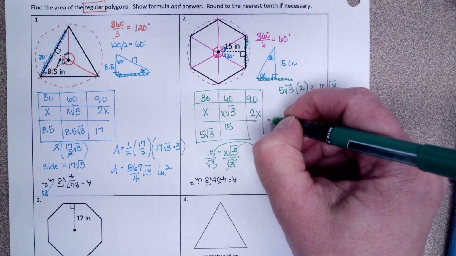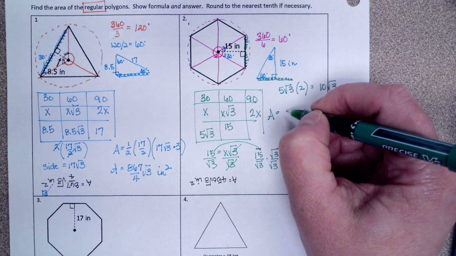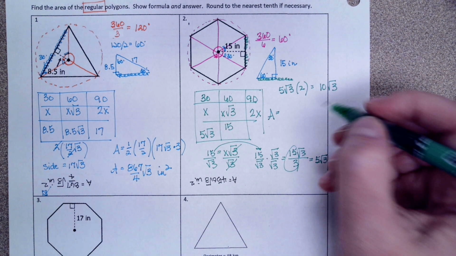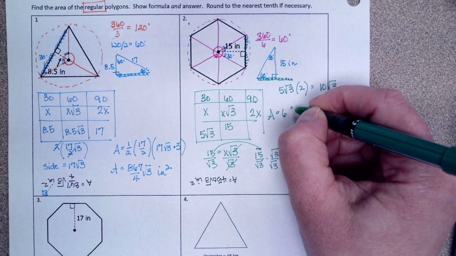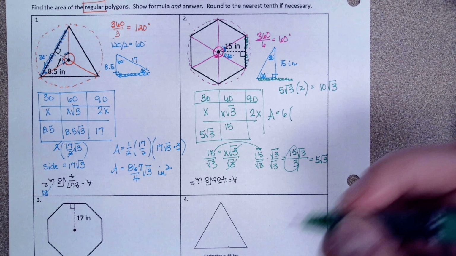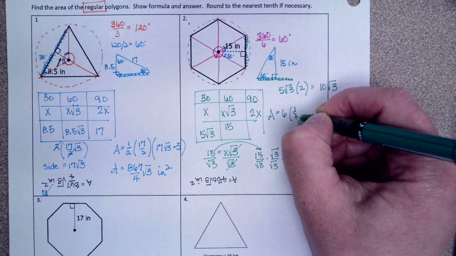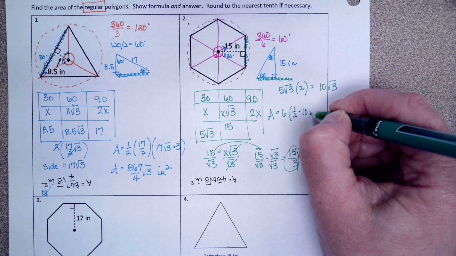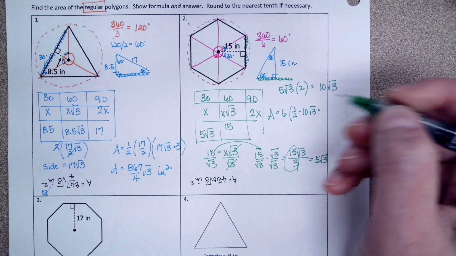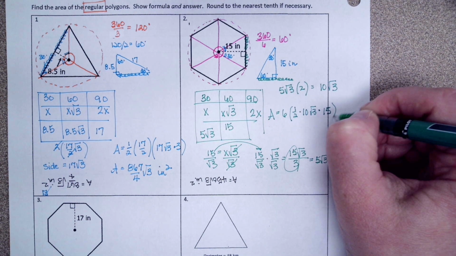All right, so however you want to do it at this point. So area, again, you can either do the area of each triangle. Maybe we'll do that one this time so you've seen it. So I'm noticing there are 6 triangles. So I want 6 times, and then I want the area of each triangle, which would be 1/2 times my side length, which we've just found was 10 root 3, multiplied by the apothem, which we knew was 15.